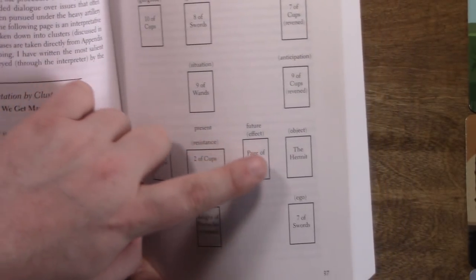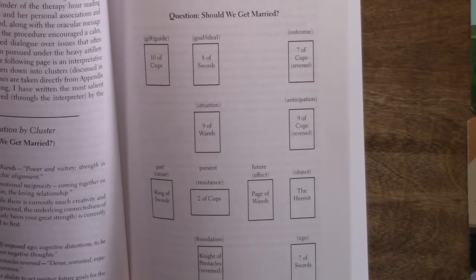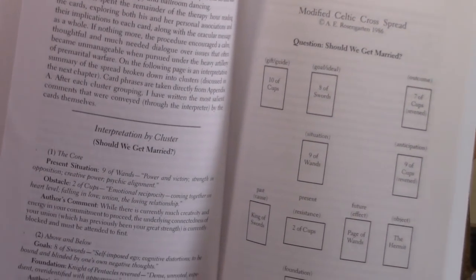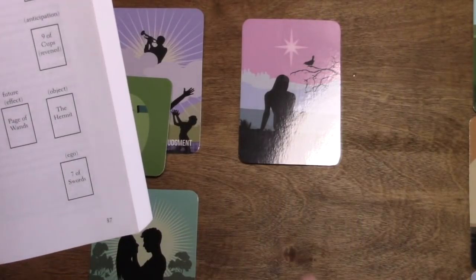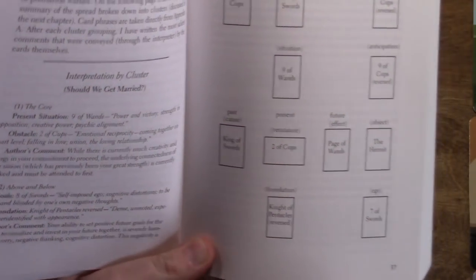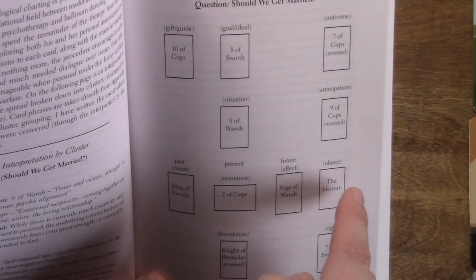The cause and the effect. So these two cards would be cause and effect of this current situation. The top card is goal, and the bottom is foundation, so that's not all that different. At the base of the column is ego, and then object.